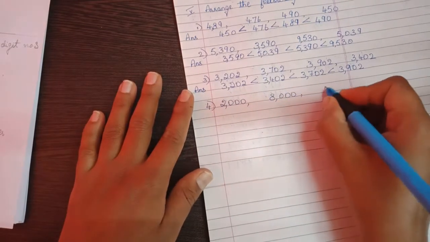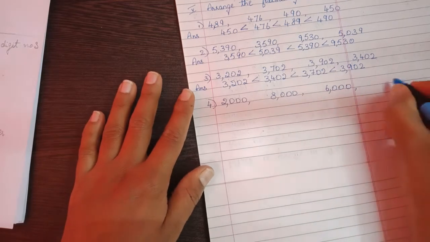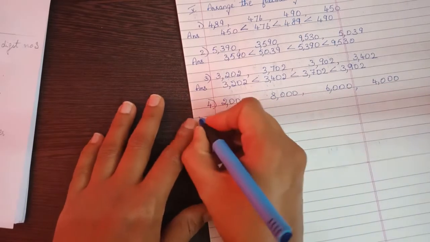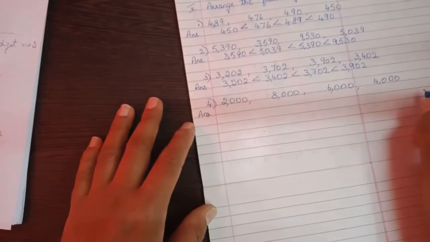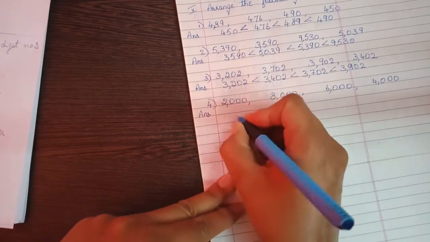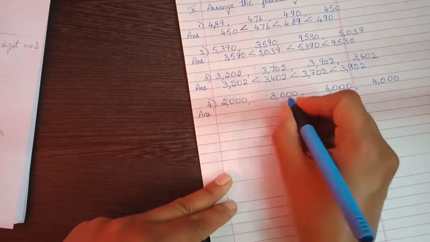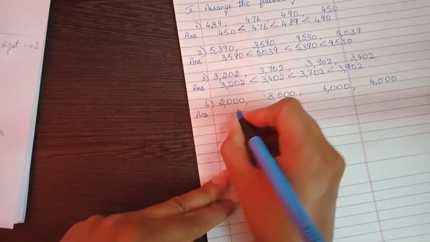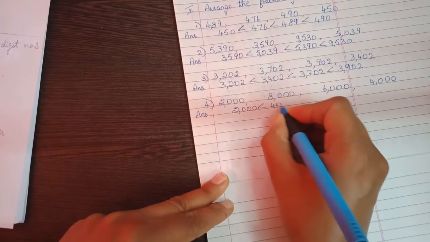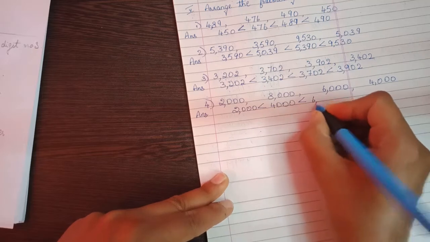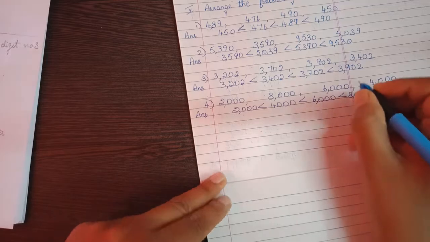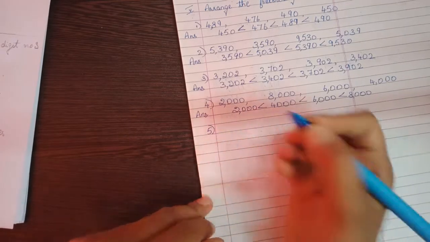So let us write the next one, that is 2000, 8000, 6000, and yes, 4000. Again, they all are 4-digit numbers, but we can see in the thousands place value the digits are different. So comparing only the digits in the thousands place value, let us write in ascending order. 2000 is lesser than 4000, is lesser than 6000, is lesser than 8000. Yes, children.